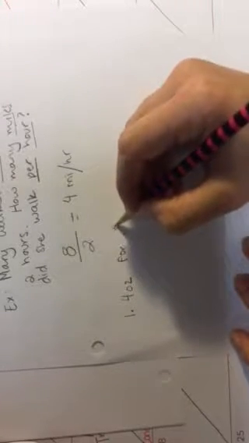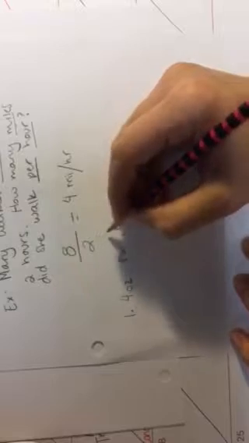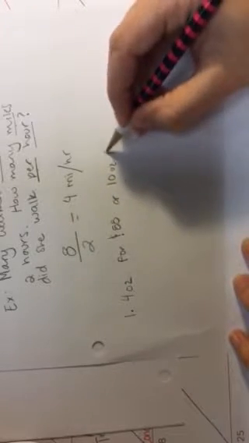I'm going to do another problem. It's kind of what you'll be doing on your homework for this. For example, number 1, there are 4 ounces for 88 cents. That's how much it costs for 4 ounces of whatever this product is. Or 10 ounces for $1.90. So you're trying to figure out what the better deal is on this one.